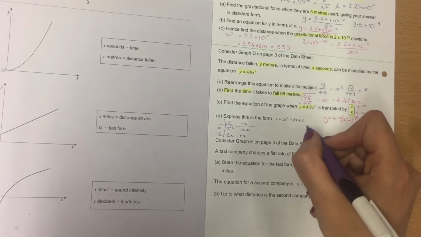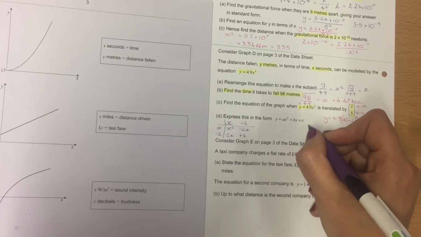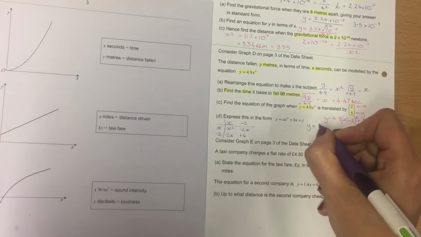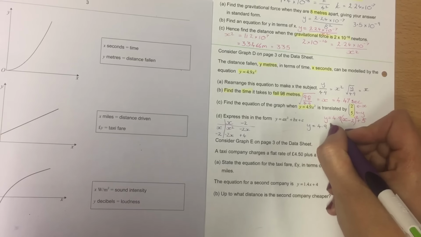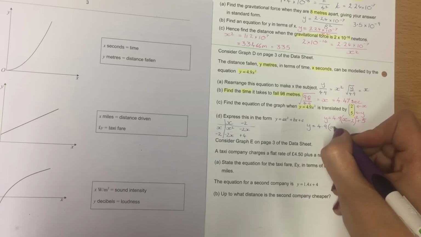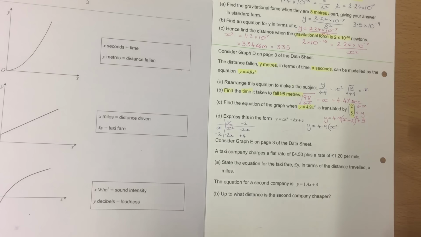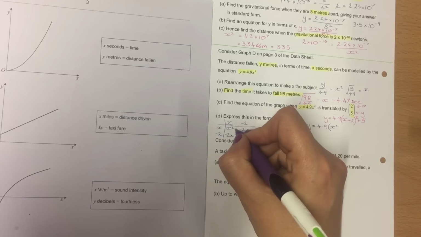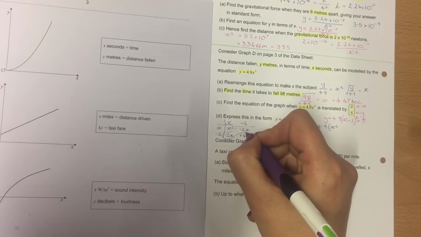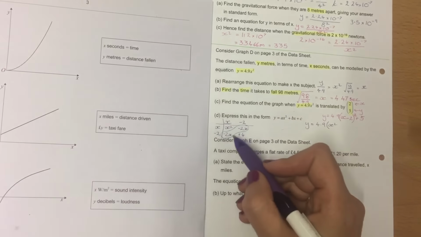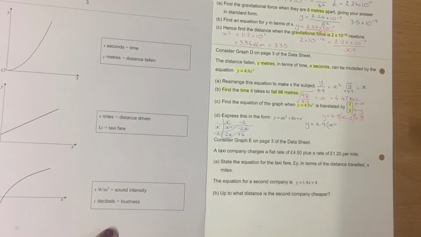So we go to y equals 4.9, and then we've got our x squared. We can combine these. One of my GCSE students refers to this as the peanut method because it looks like a peanut in its shell.